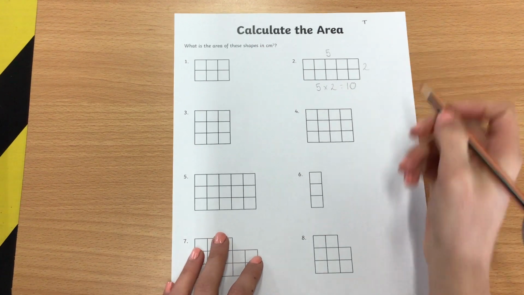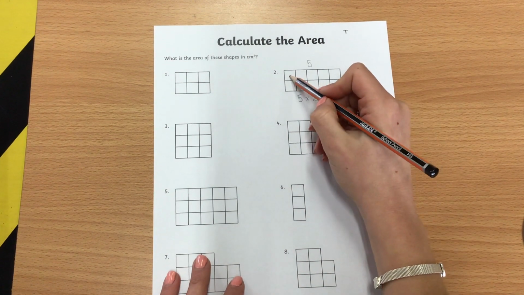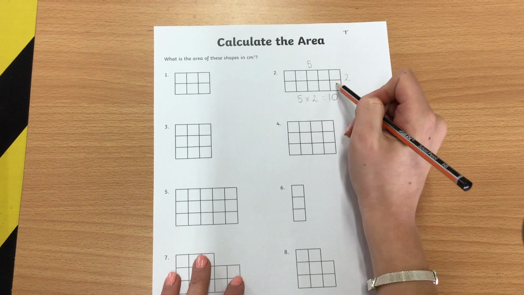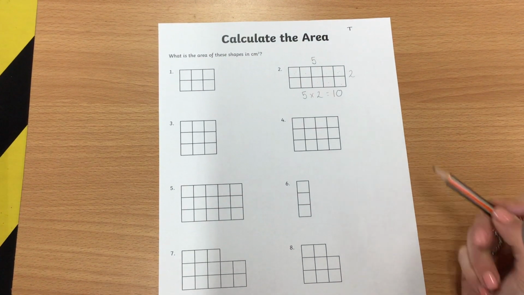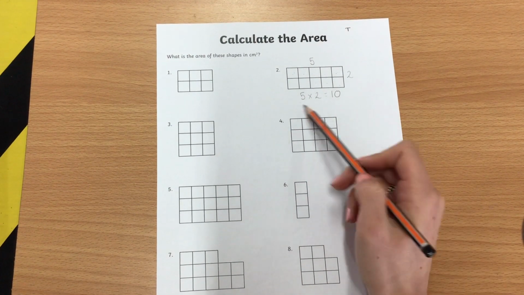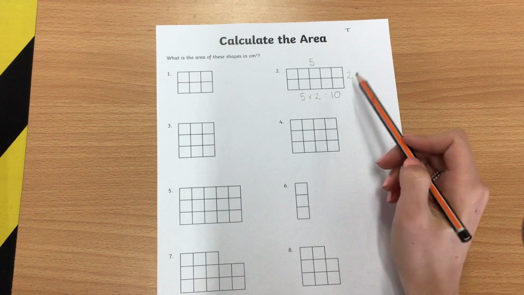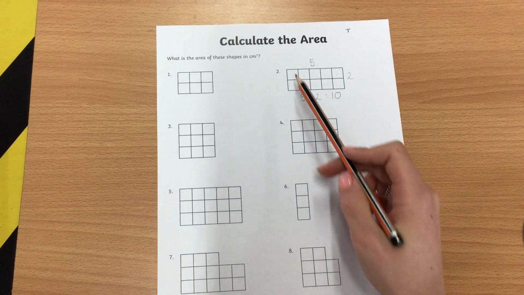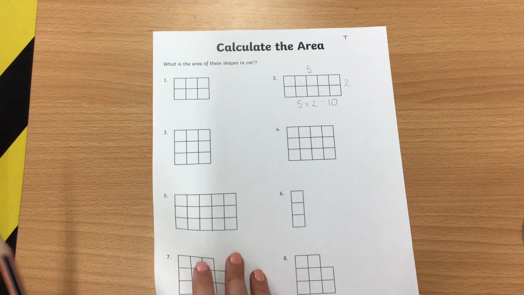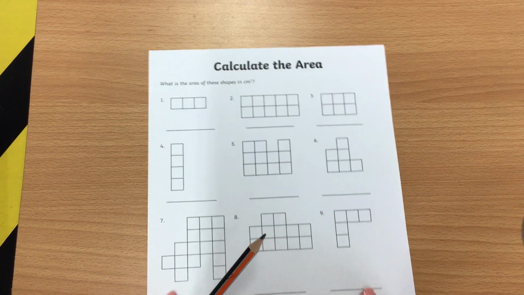I'm just going to check that by counting the squares. 1, 2, 3, 4, 5, 6, 7, 8, 9, 10. So I've got 10 squares. It would be really nice today if I could see you using this method and I could see your multiplication and you multiplying these together to find your answer. It's perfectly fine to check it by counting the squares. Okay, I'm going to turn over to the other side because it's double-sided today.